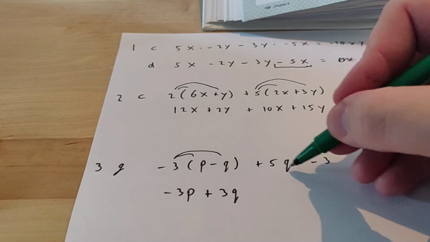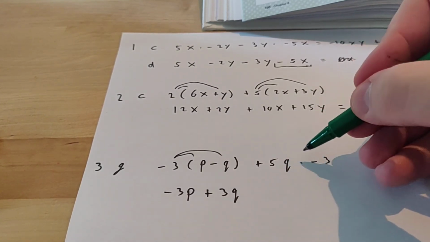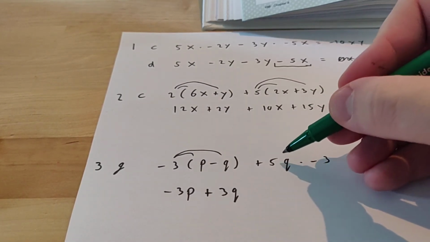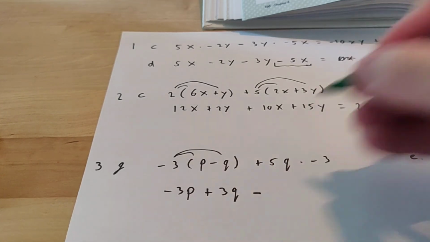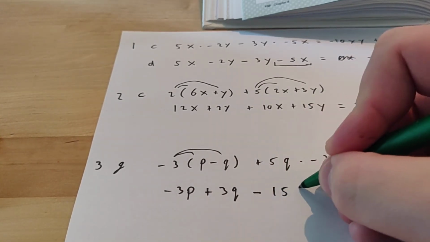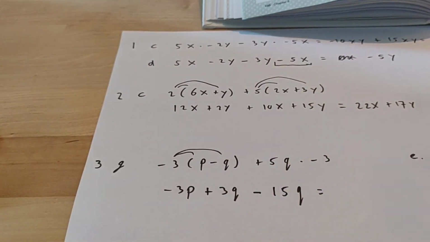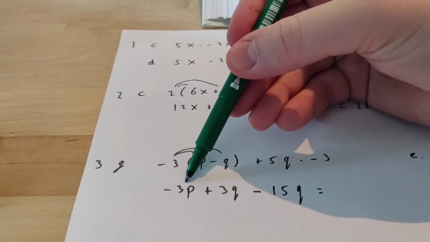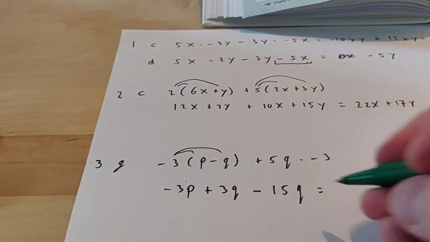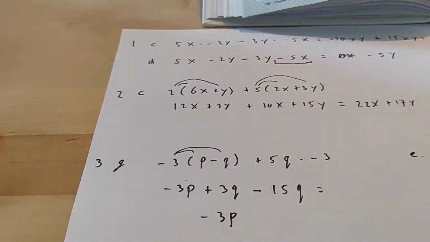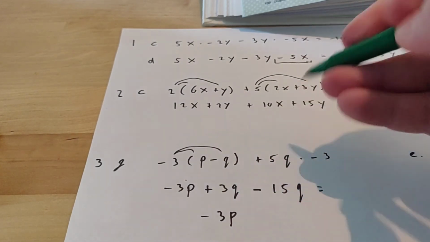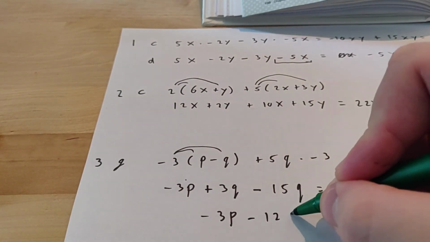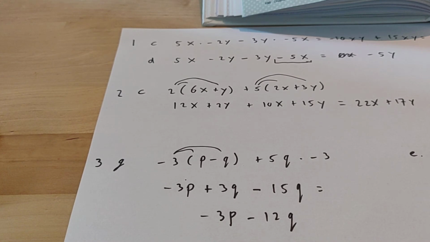Then we're going to multiply this. 5q times minus 3, well, positive times negative is negative. And 3 times 5 is 15, so this is what we have. We have minus 15q. Now we're going to simplify that. Here we have minus 3p and nothing else with p, so we can't do something with it. So I just write down minus 3p. And then 3q minus 15q becomes minus 12q. So that's the answer. Minus 3p minus 12q.